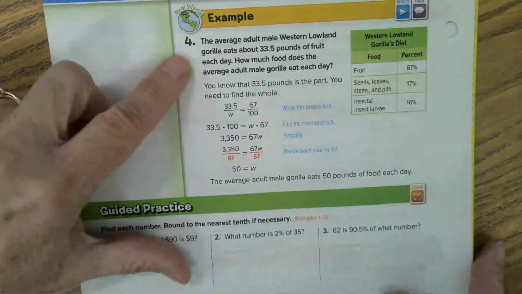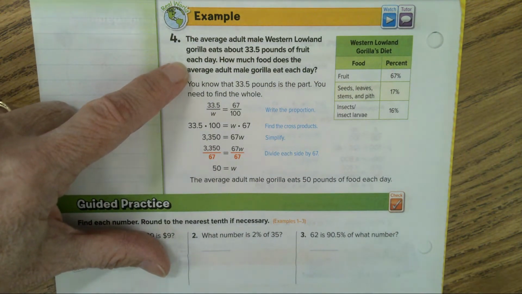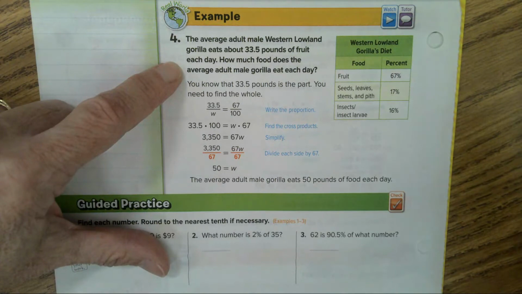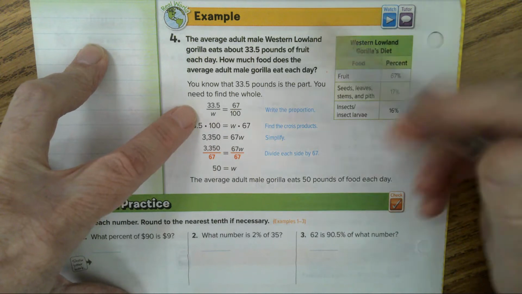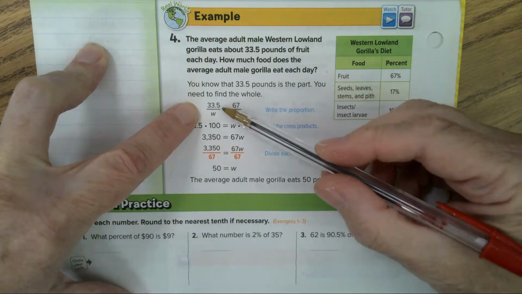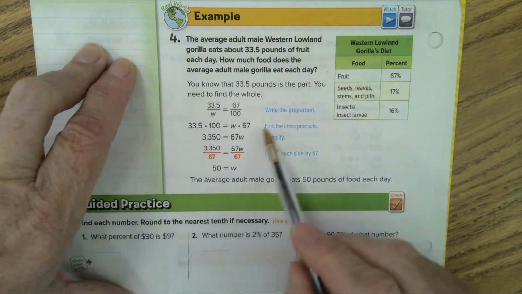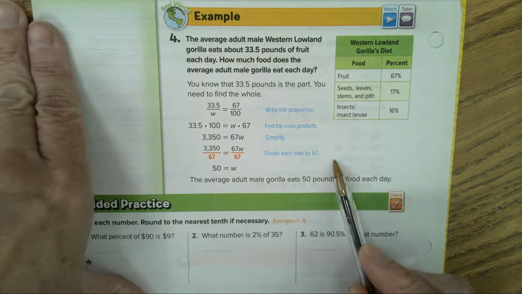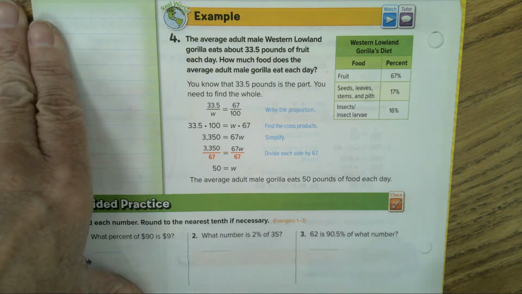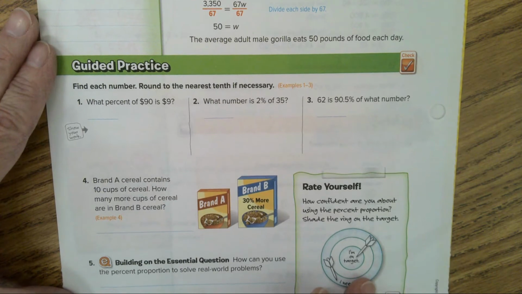The average adult male western lowland gorilla, which is what we've watched the video on, eats about 33.5 pounds of fruit each day. How much food does the average adult male gorilla eat each day? Well, 33.5 over the whole equals 67 over 100. Cross multiply, divide, and you get 50. And this is the one when we watched the video at the beginning of class, this was the problem that they did. Now, I want you to do the guided practice, and then we'll go over how to do these in just a few minutes.